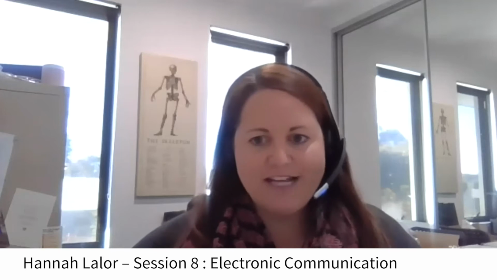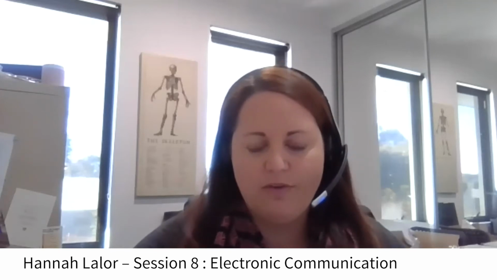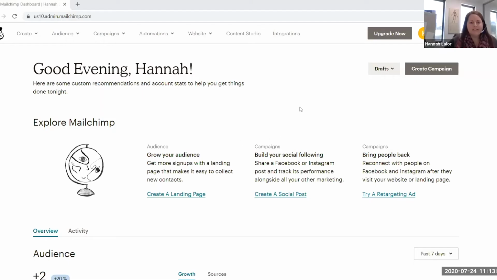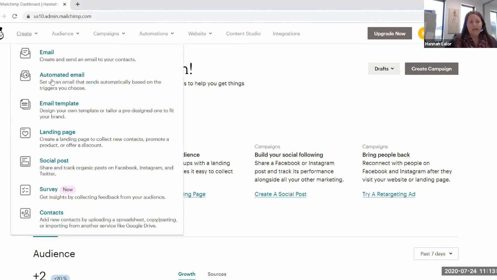So I'm going to share my screen and I'll show you all the features that you can use on Mailchimp. So this is the homepage, and here you have create, and this is where all of your campaigns you can create. So emails and social posts are the ones that we use most commonly.